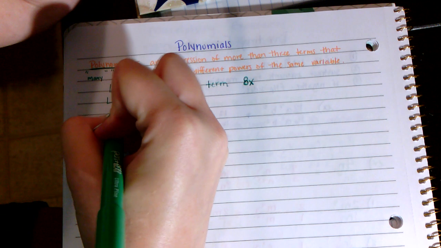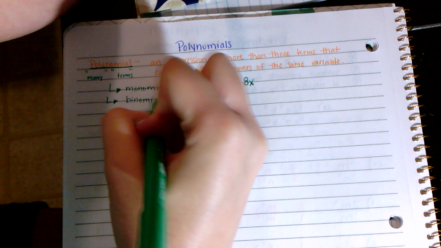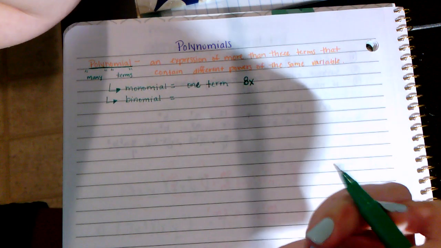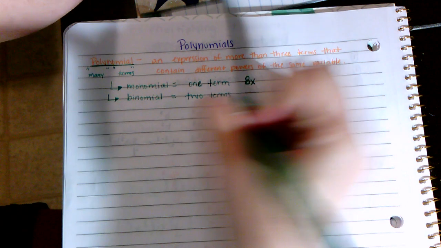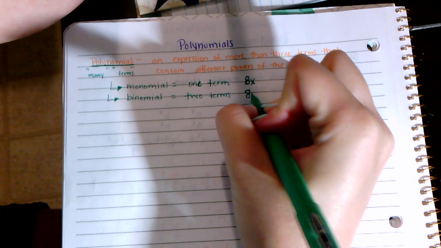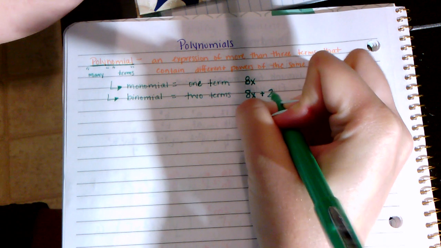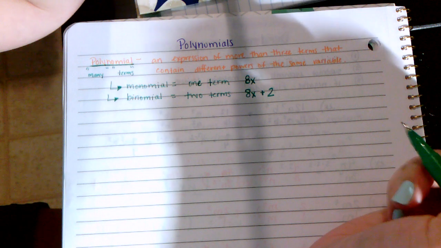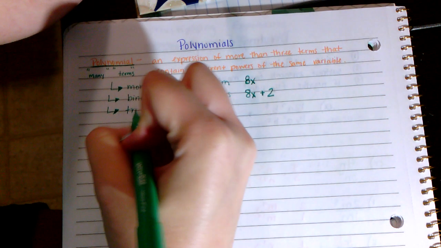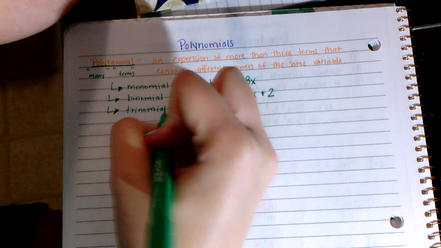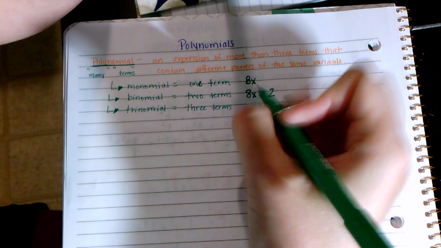Then you have a binomial, which is 2 terms. So, for example, 8x plus 2. That's 2 terms. Then you have a trinomial. That's 3 terms. You see the pattern we have going on here?